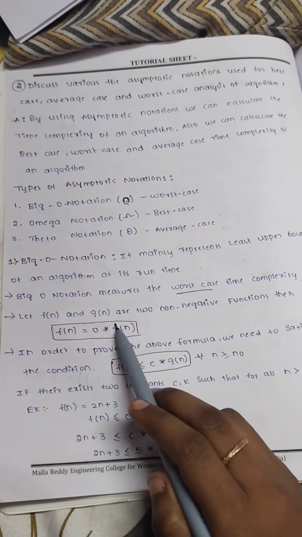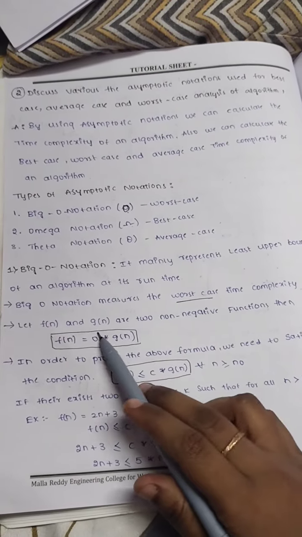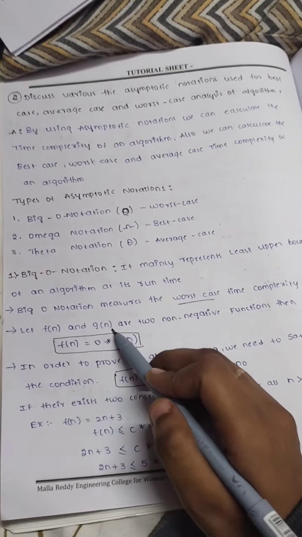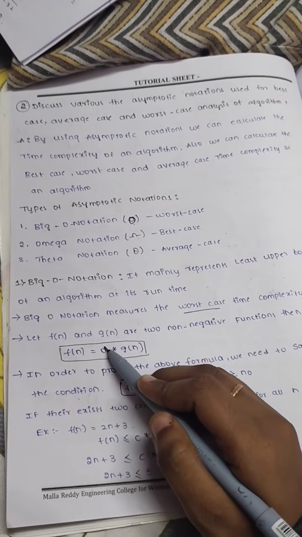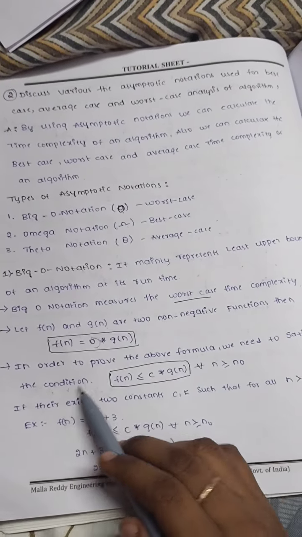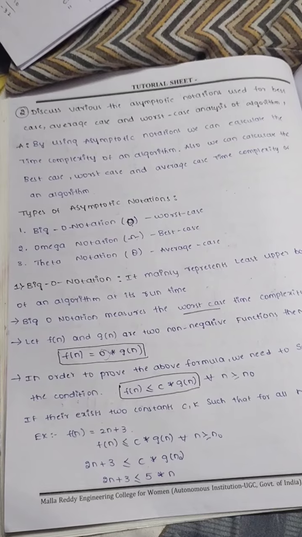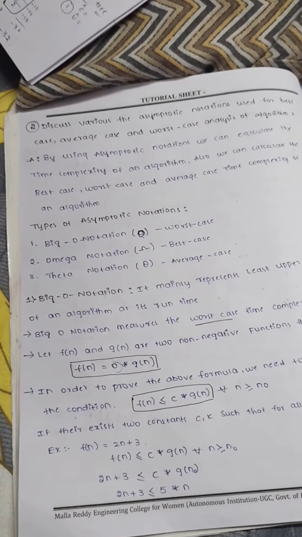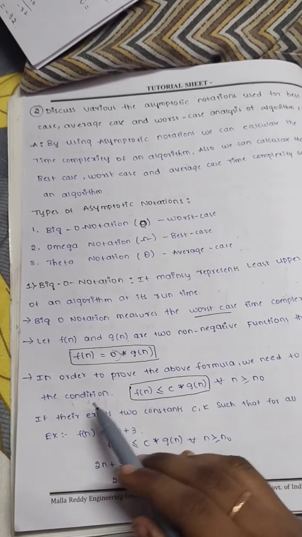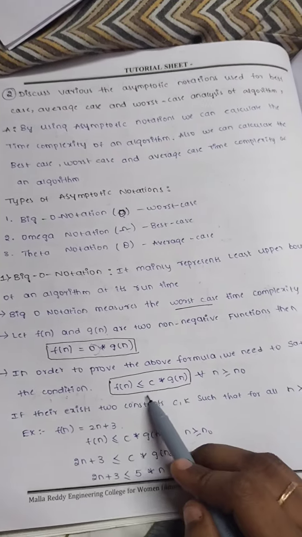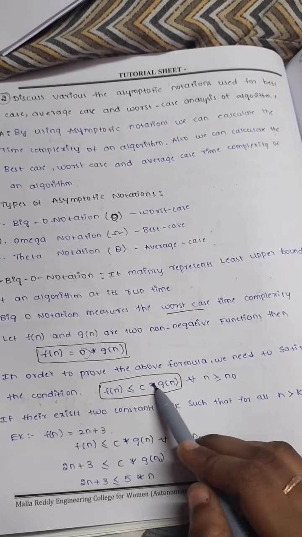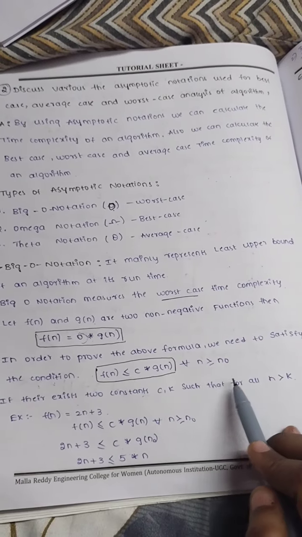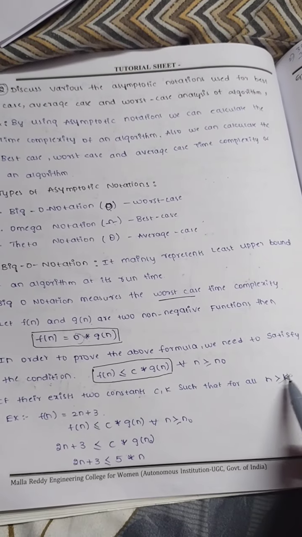So let f of n and g of n be two non-negative functions. Then f of n equals big O of g of n. In order to prove the above formula, we need to satisfy the condition that f of n is less than or equal to c into g of n, if there exist two constants c, k such that for all n greater than k.